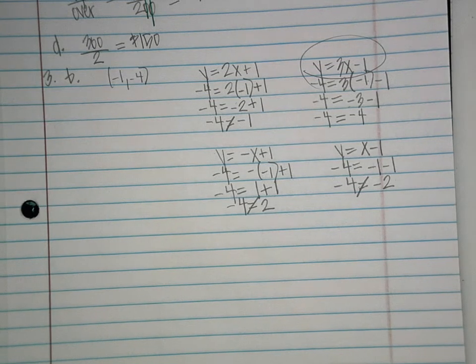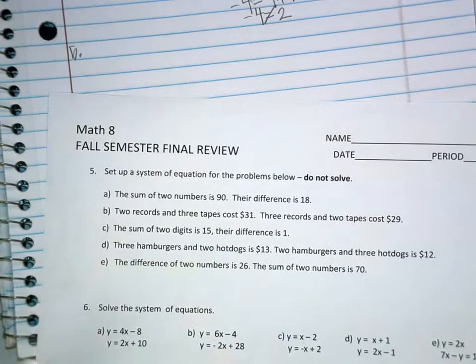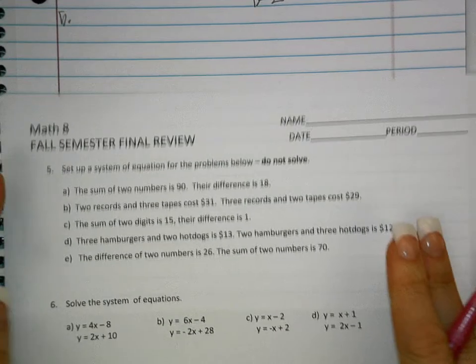Okay, on number 5, you just need to know how to set up a system of equations. So if you look at number 5, it's asking you to just set it up. You don't have to solve it. I just want to make sure you can set them up.